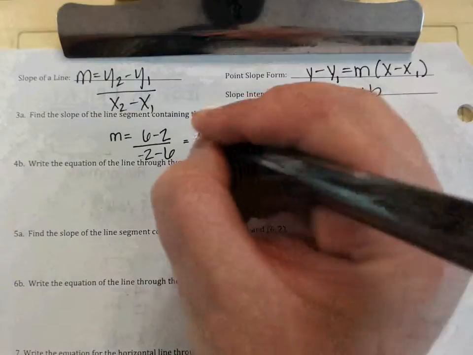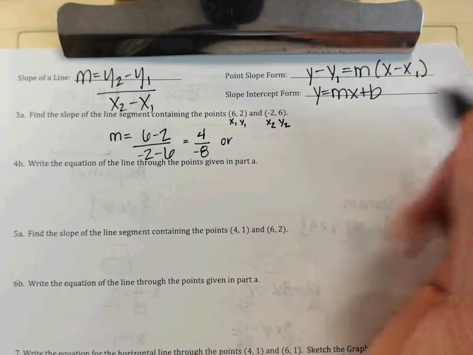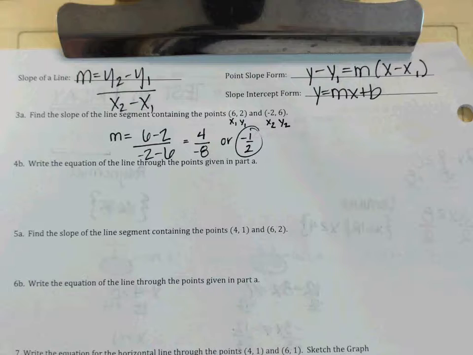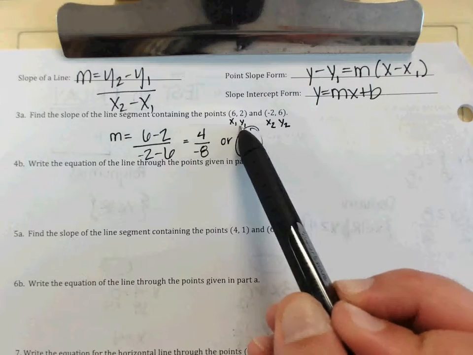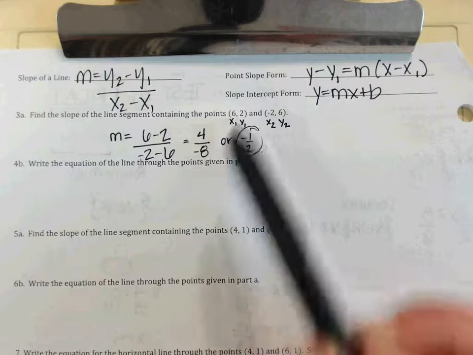Negative 2 minus 6 is negative 8. Can that reduce? What's 4 out of 8 the same as? A half. Well, half, yeah. Why did you put a negative on the bottom one? Is it just a negative? Well, you're doing y2 minus y1 on the y. And then x2 is your negative 2, minus x1.